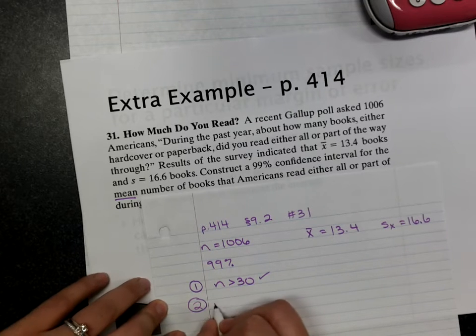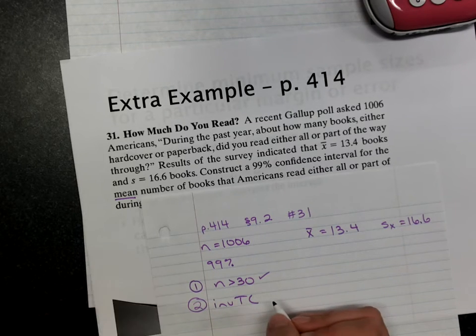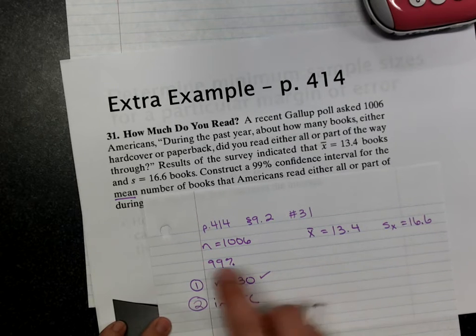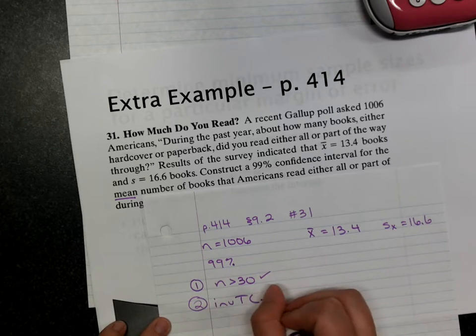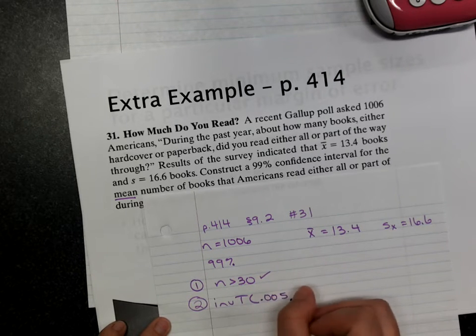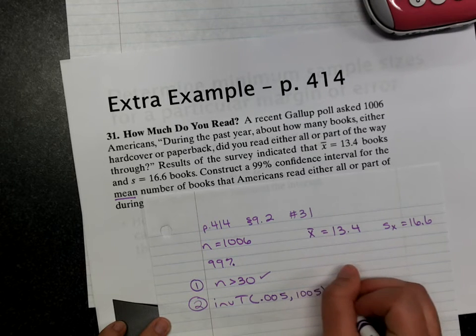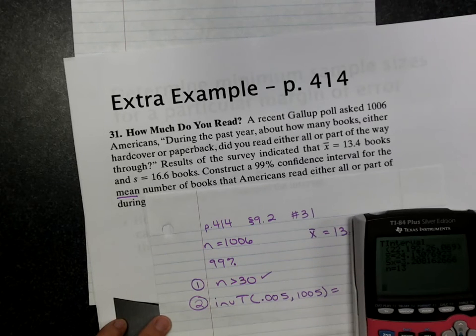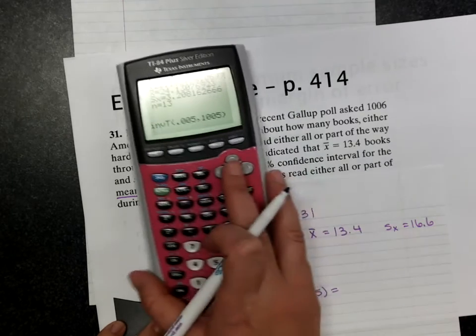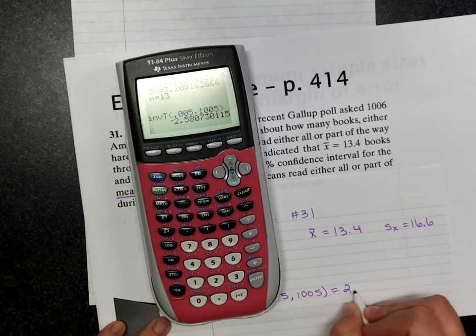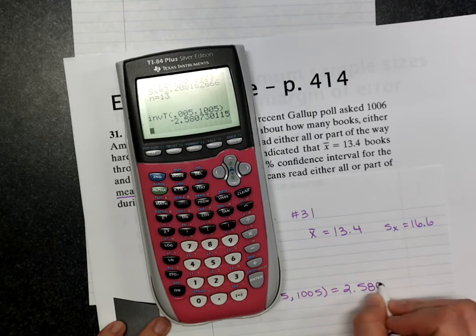Let's find that inverse t-value, either again in the chart or in the calculator. 99% confidence leaves 0.005 in the tail, and our degrees of freedom would be 1,005. So let's do that. Inverse t under second vars, 0.005 and 1,005. It always takes it a minute. You don't need the negative, 2.5807.